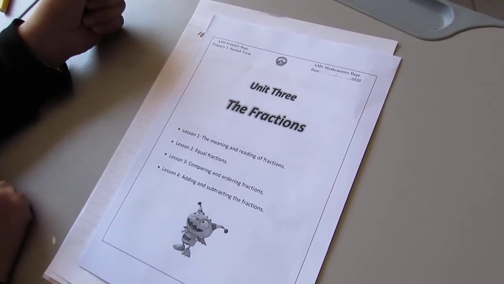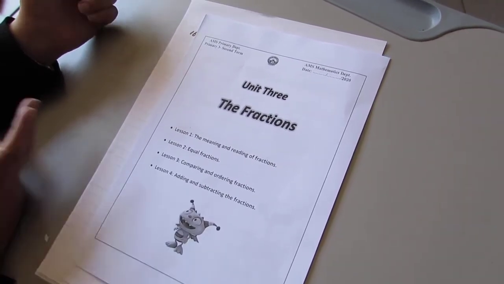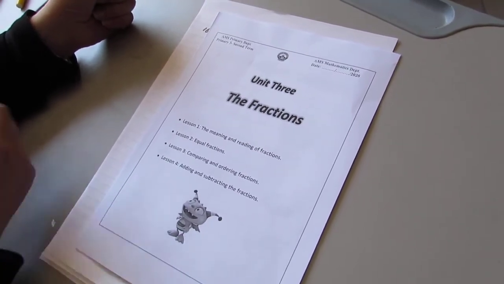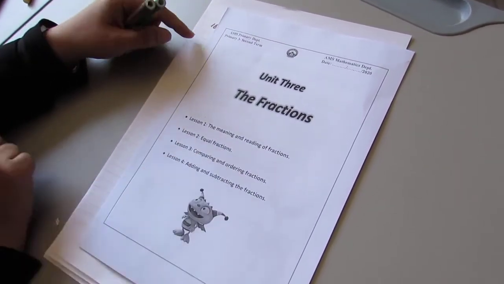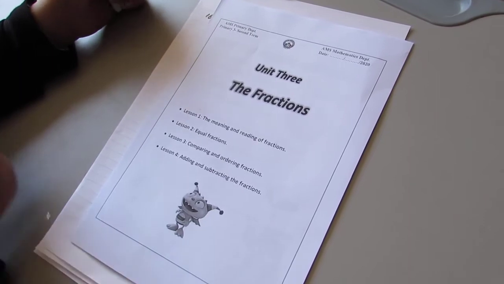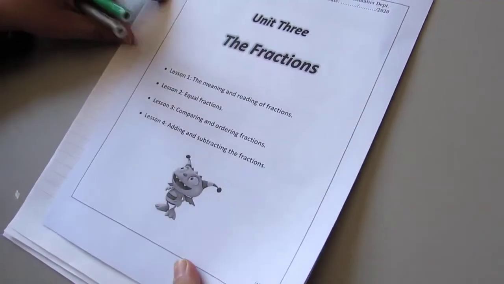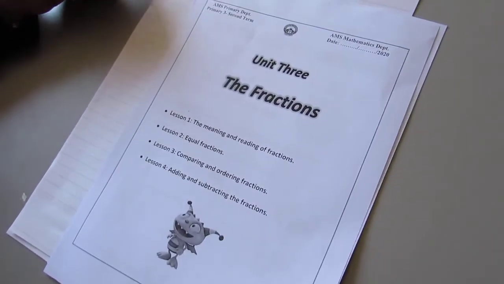We have 4 lessons in Unit 3. Lesson 1 is not new for us. We took it in Primary 2, the meaning and reading of fraction. The 3 new lessons will be equal fractions, comparing and ordering fractions, adding and subtracting the fractions. Let's start with Lesson 1, the meaning and reading of fraction.